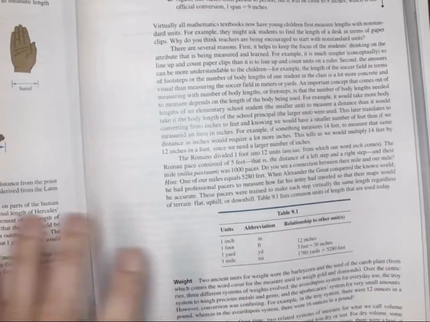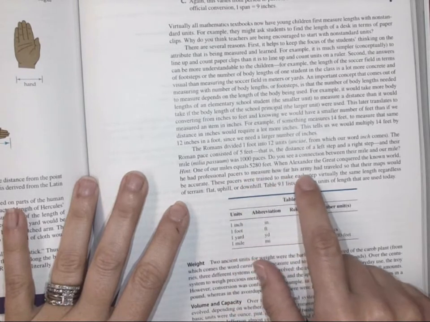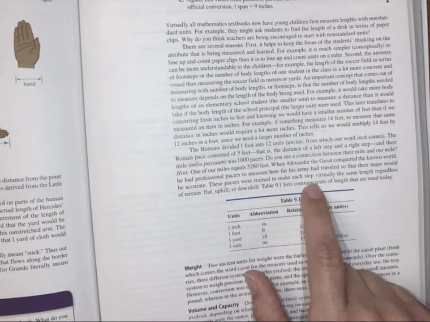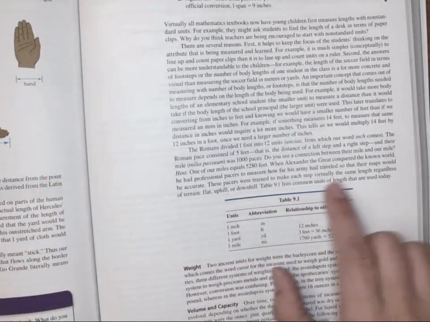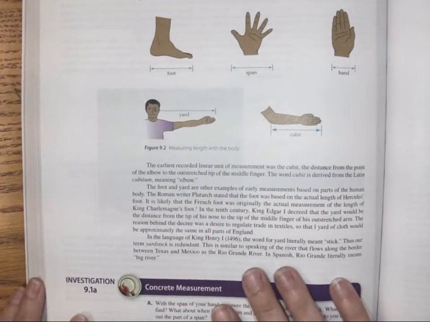Here we go. It says, when Alexander the Great conquered the known world, he had professional pacers to measure how far the army had traveled so that their maps would be accurate. These pacers were trained to make each step virtually the same length regardless of the terrain: flat, uphill, downhill, etc. So I thought that was really interesting, that their pace was exactly the same.